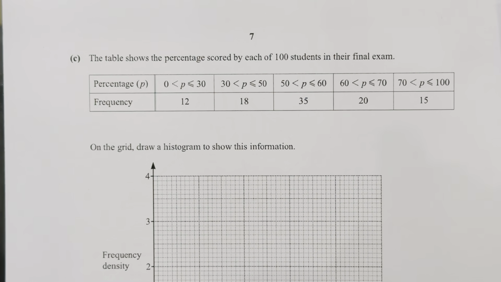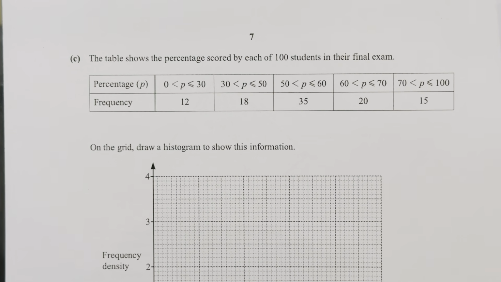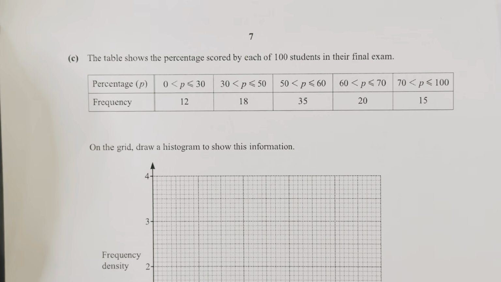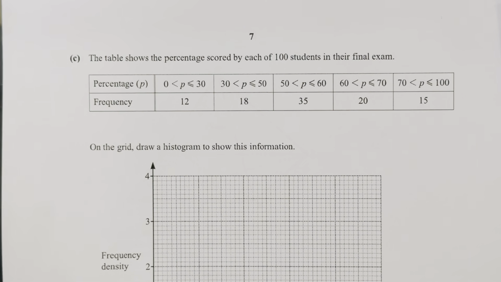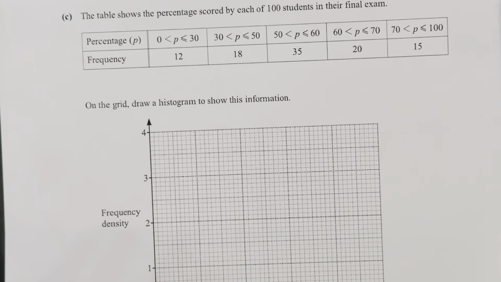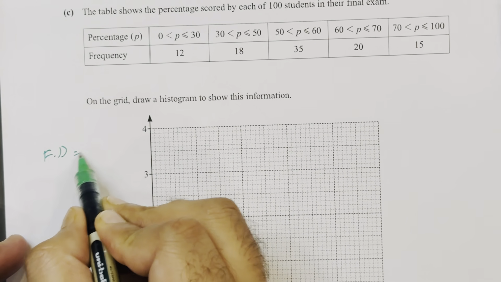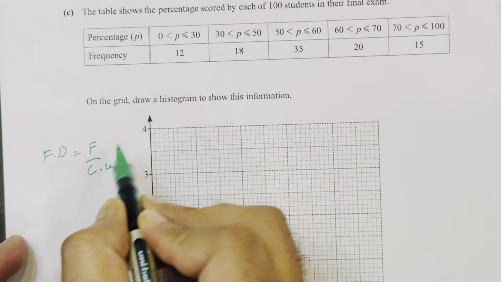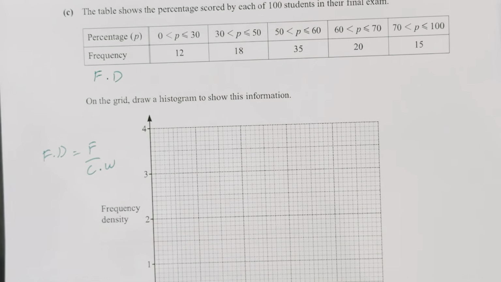C part is that the table shows the percentage scored by each of 100 students in their final exam. Frequency and percentage is given. On the grid, draw a histogram to show this information. So we have to plot the histogram. For the histogram we have to find the frequency density, because our y-axis is frequency density, and the formula for the frequency density is frequency over class width. So I'm going to make frequency density here.